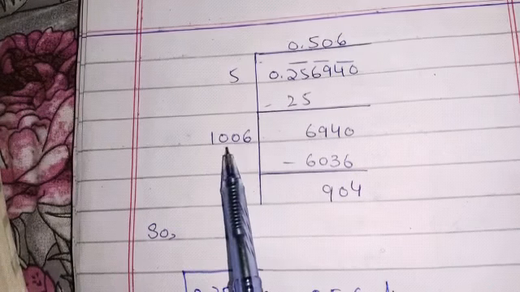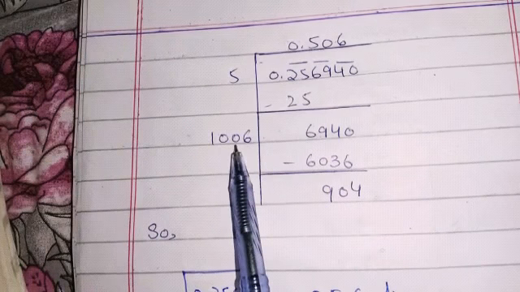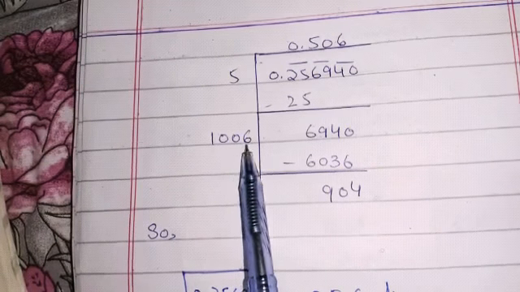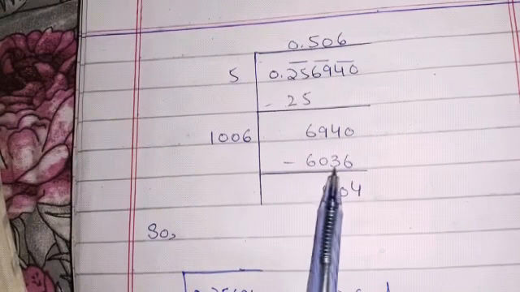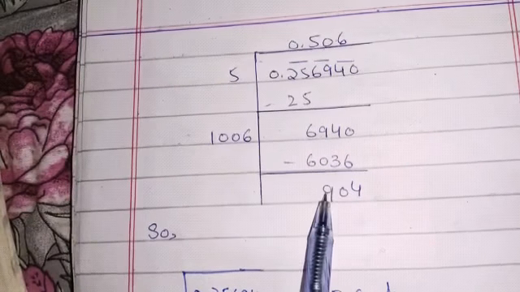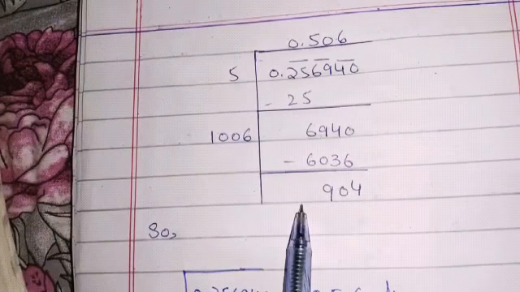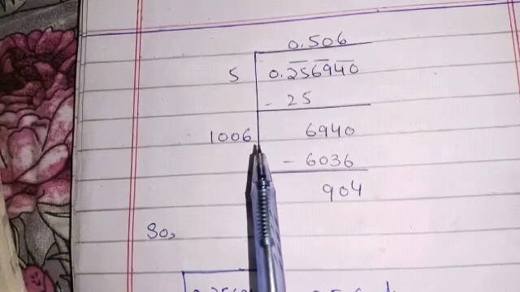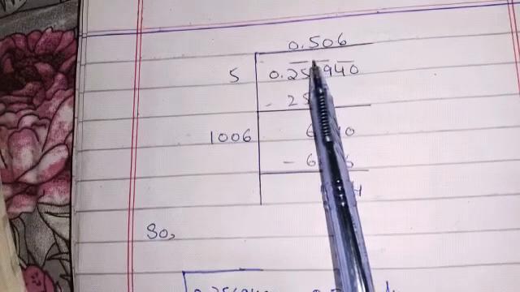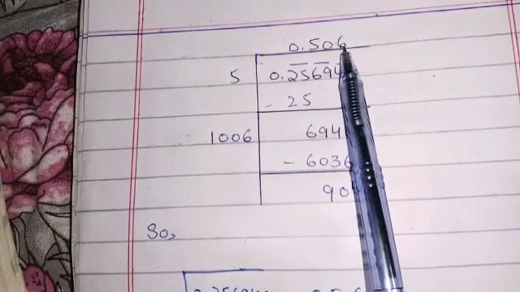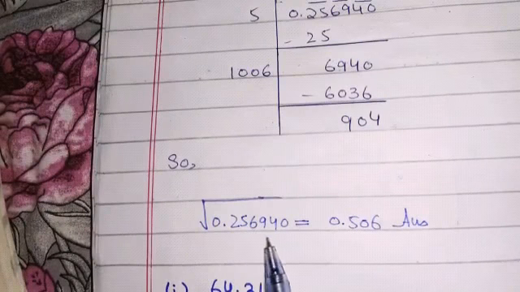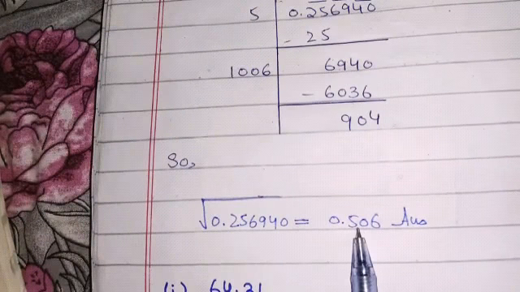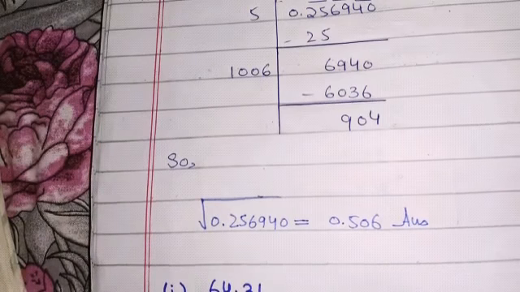Now students, we will write 100 and we write 6 with it and multiply it with 6. After the multiplication the product is 6036, and after the subtraction there is 904. Students, this division process is not ending, so we will write the answer after the decimal up to 3 places. So the square root of 0.256940 is equal to 0.506, which is our answer.